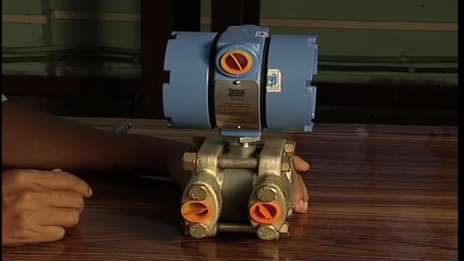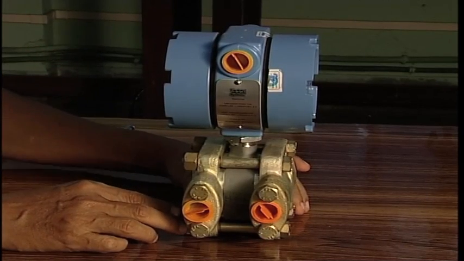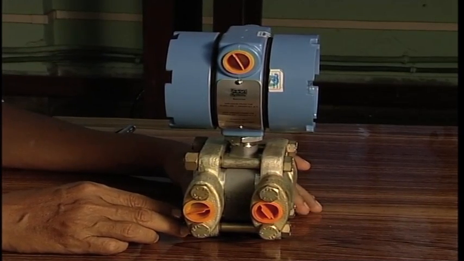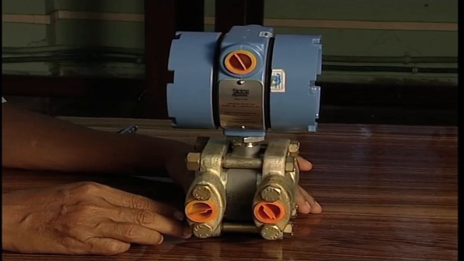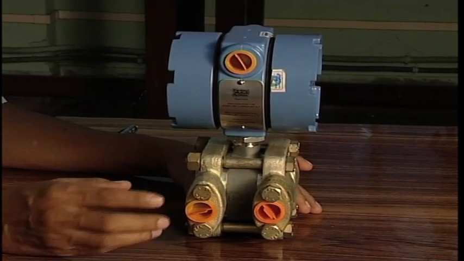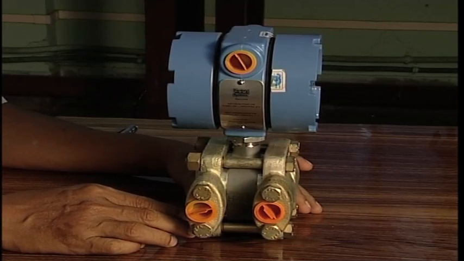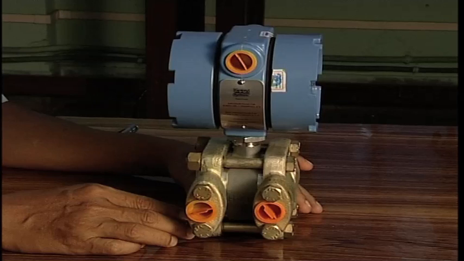Now, let us go to the instrumentation lab and look at one of the differential pressure transmitters used extensively in industry. As you know, in flow measurements, the flow is actually calibrated in terms of pressure. So, in all flow meters, I am talking about the variable area ones like the orifice meter and venturi meter, there is an upstream pressure tap and a downstream pressure tap.